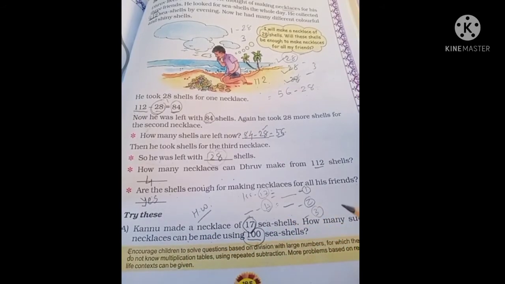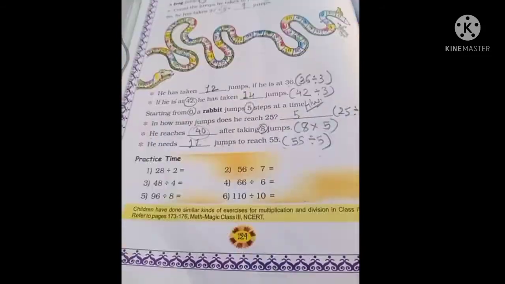And after making it, you also have to find out how many seashells remain after making the necklaces using 100 seashells.